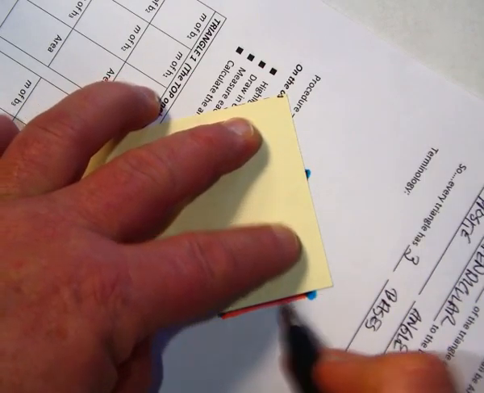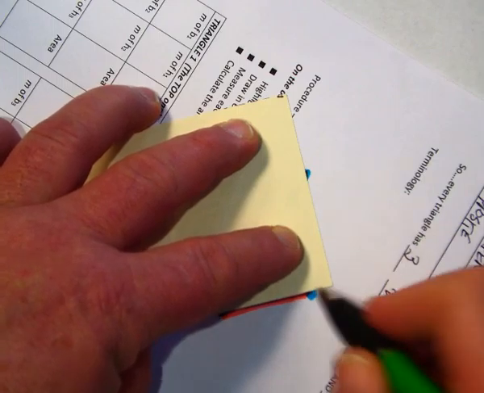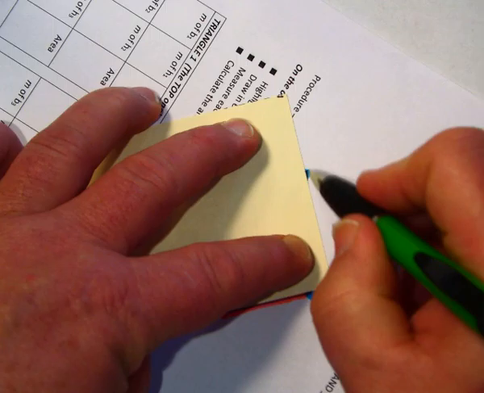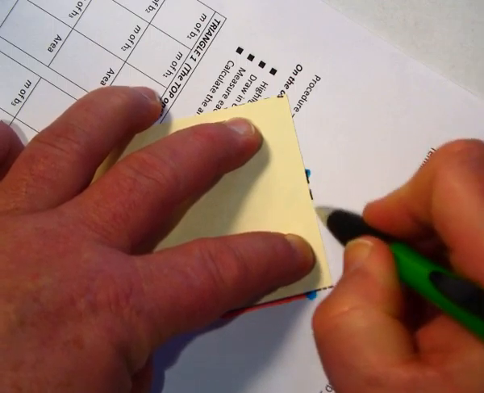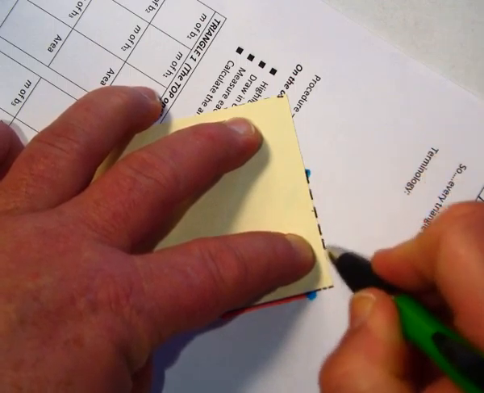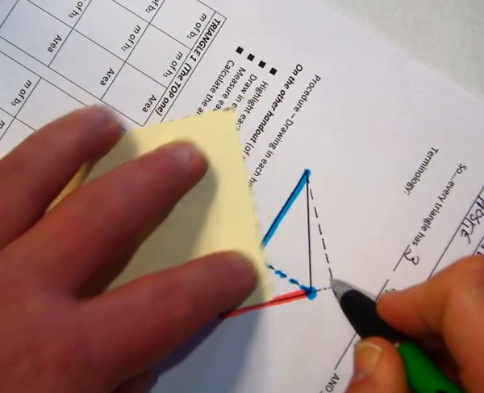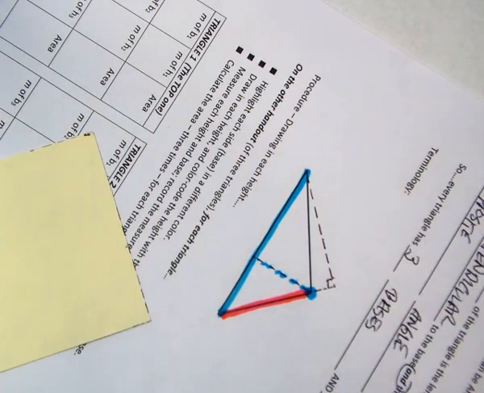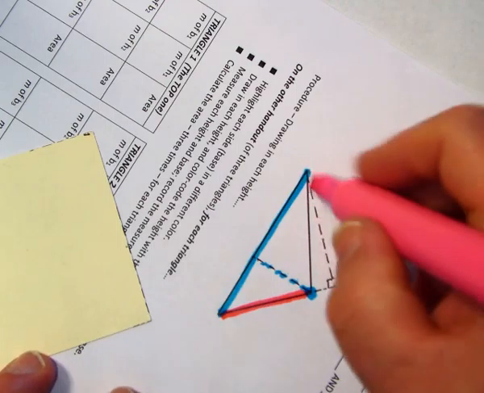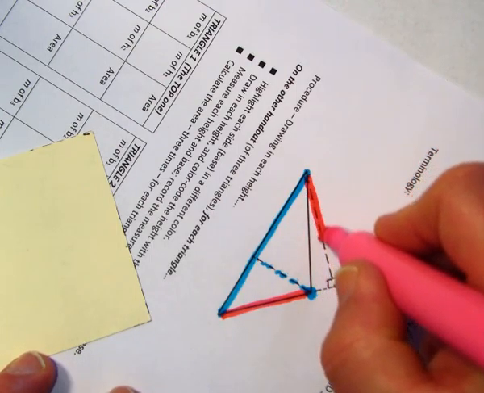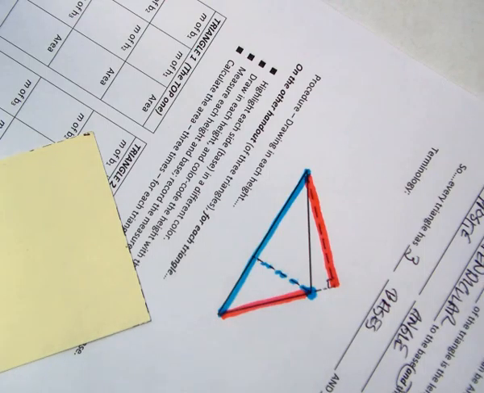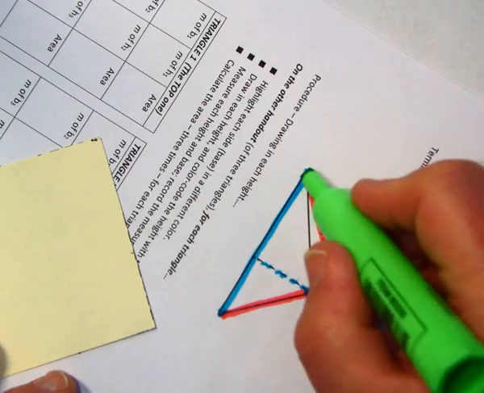Here's where the side is. I know that this is still perpendicular, so I'm going to extend the side with some dashed lines, and then the height, here's the vertex. I'll draw a dashed line down here to show that those are perpendicular. I'll put the perpendicular in there, and I'll highlight this with pink because this is the height for that side of the triangle. We have one side of the triangle left, and that's this side right here.